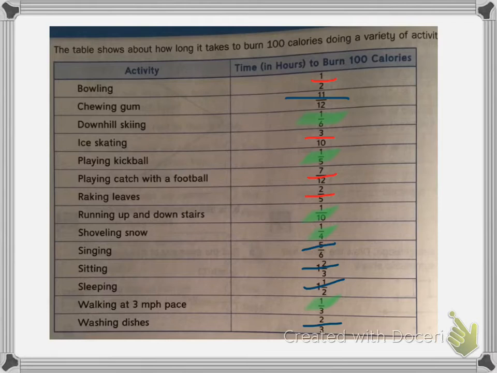Which of those fractions is the lowest? Well, since the numerators are all 1, I'm looking for the denominator that is the biggest. And the denominator that is the biggest is the 10. So running up and down stairs is our winner, our activity that's going to take the least amount of time to burn 100 calories. That makes sense. If you've ever run up and down stairs, that's really tiring. You get out of breath really quickly.